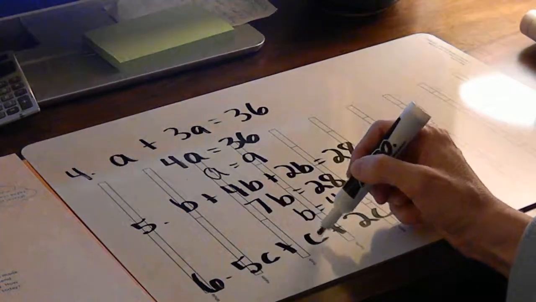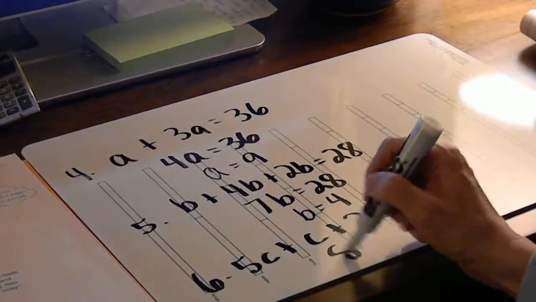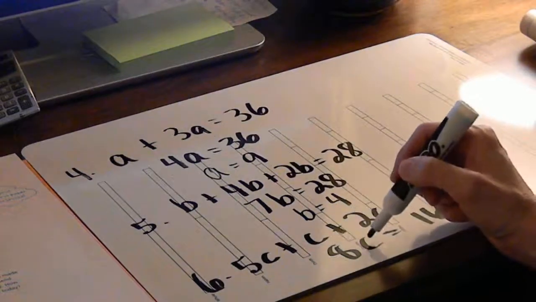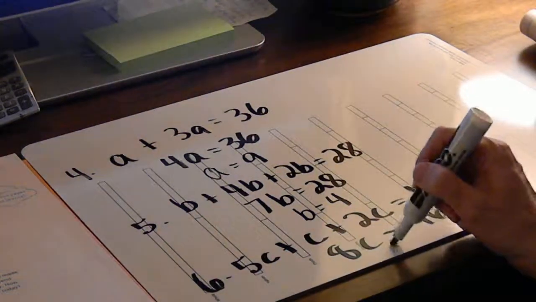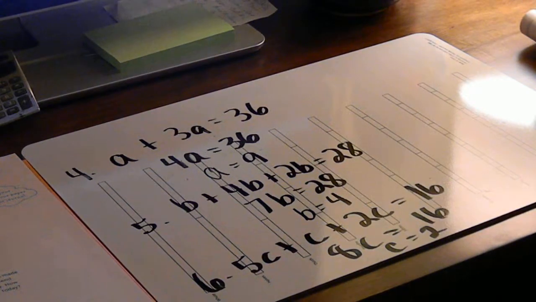5 C's plus another C is 6 C's. 6 plus 2 is 8. So you get 8C equals 16. Well, 8 times what number is 16? That C is going to equal 2. So we just learned about comparison chains and algebraic chains.